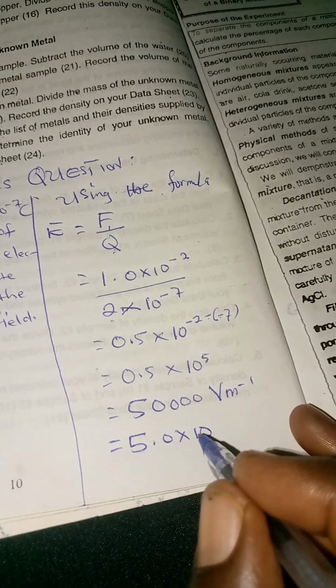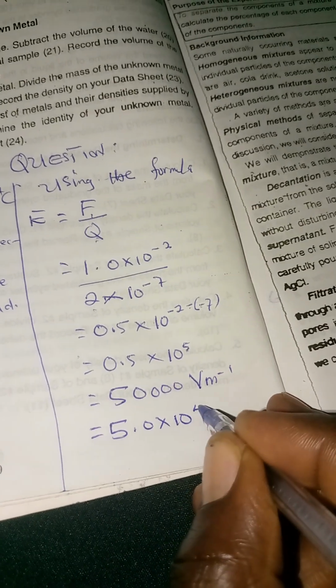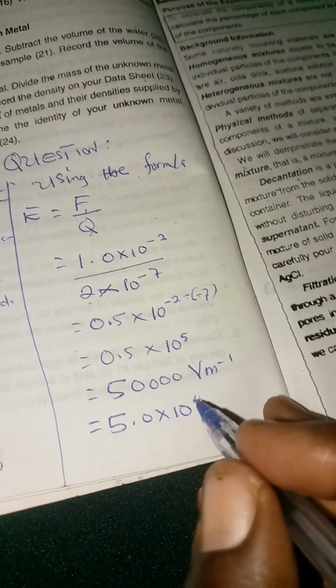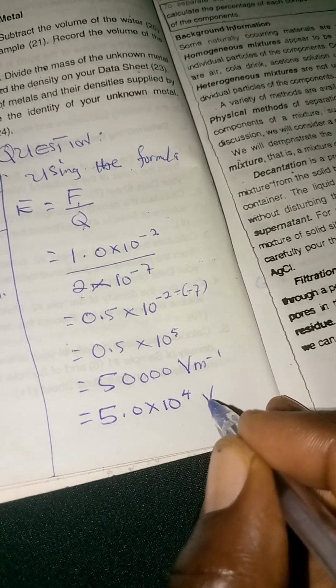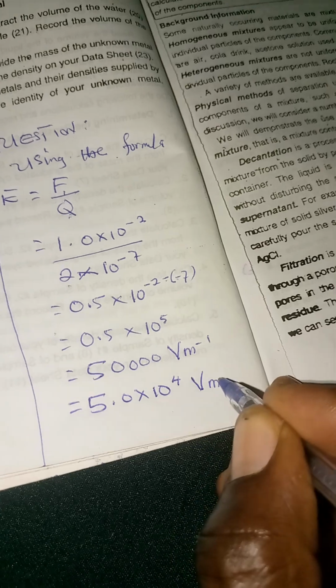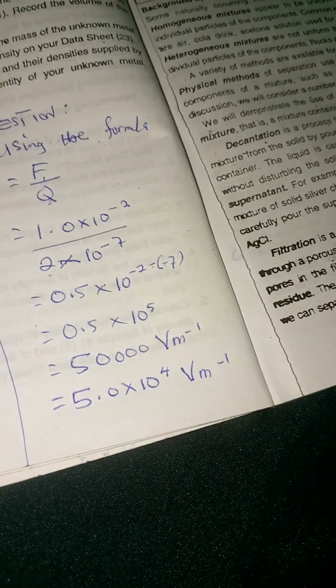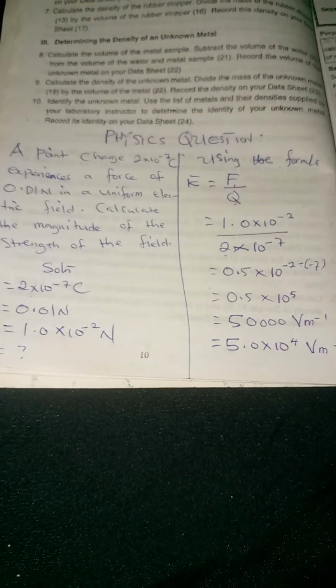So the standard form will be 5.0 times 10 raised to a power of 4 volts per meter. As simple as this. I believe the solving is very clear.